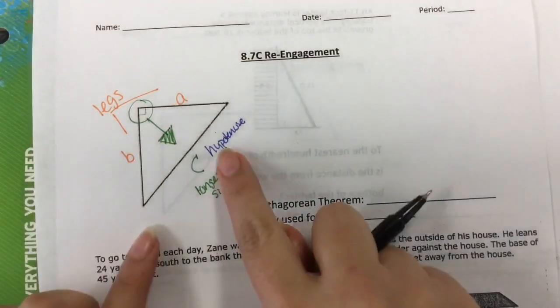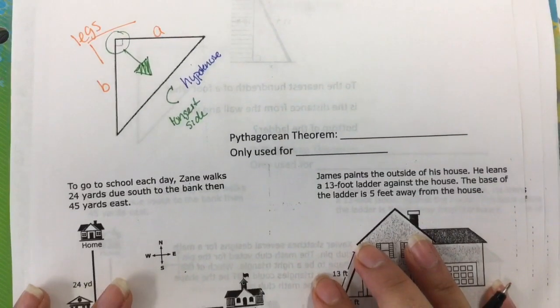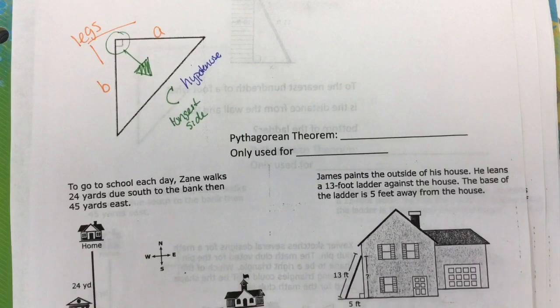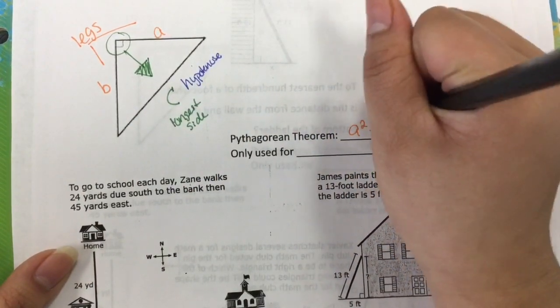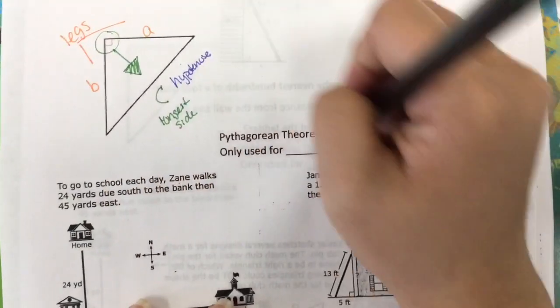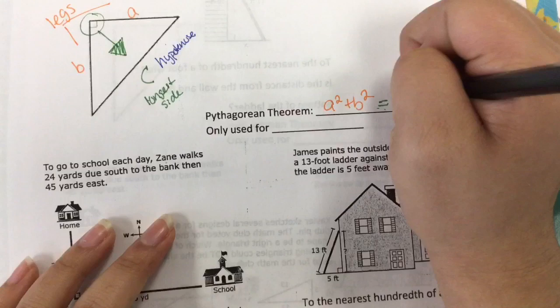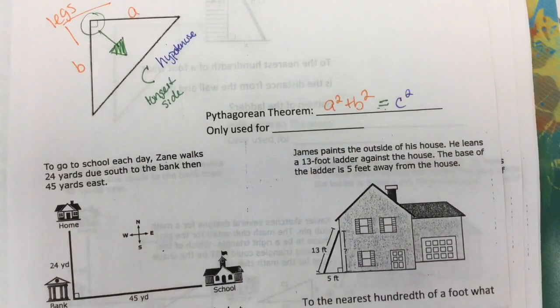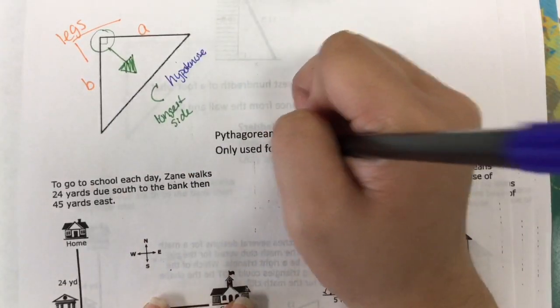So we have two parts. We have the hypotenuse and we have the legs. And we're going to use these letters in our Pythagorean theorem. Our formula for the Pythagorean theorem is A squared plus B squared equals C squared. And again, this is only used for right triangles.